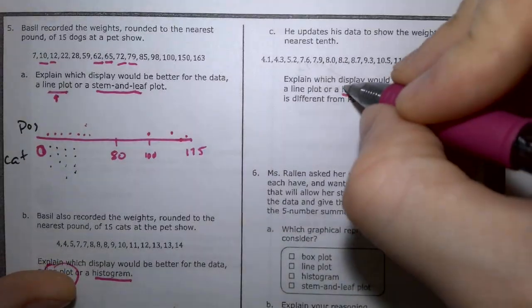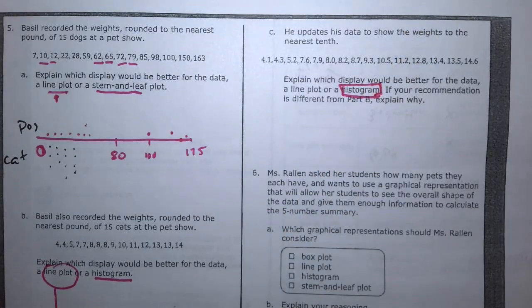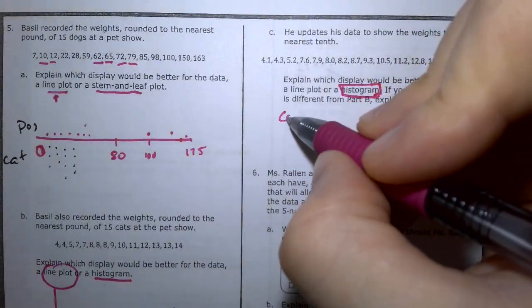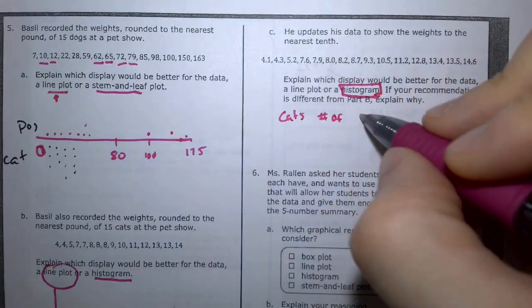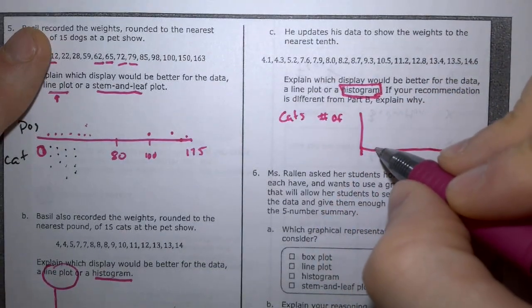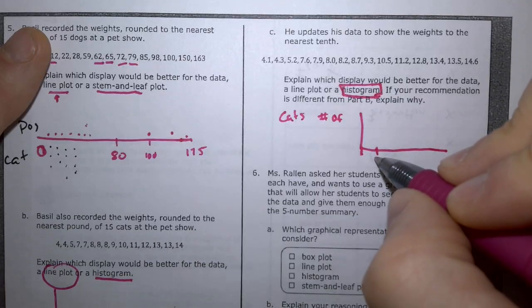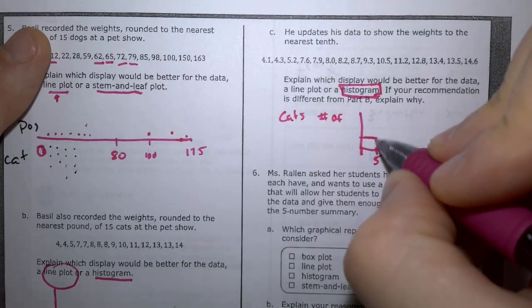I am upgrading for sure to histogram, because maybe if I just did cats, we'd have the number of cats here. And we would have from 0 to, let's do 4 pounds. Actually, we'll do 0 to 5. We would have 2 cats.